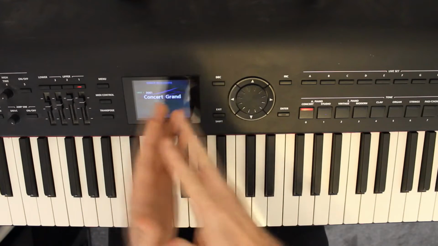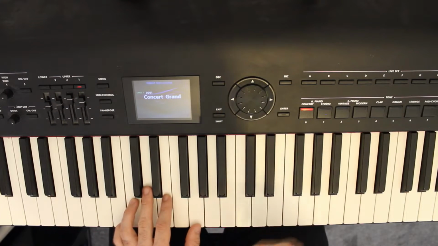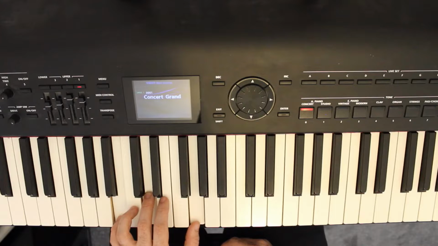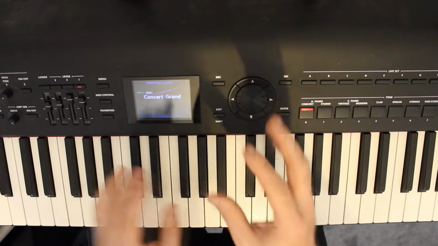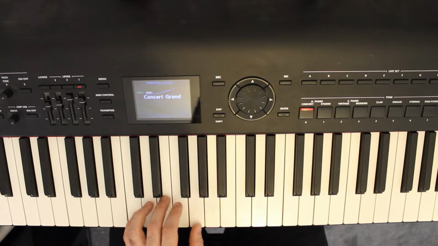Not only does that make it far easier for either hand to play, but also, in my opinion, it sounds quite nice. It kind of gives a level of consistency. All the notes are in the same area of the piano rather than jumping.